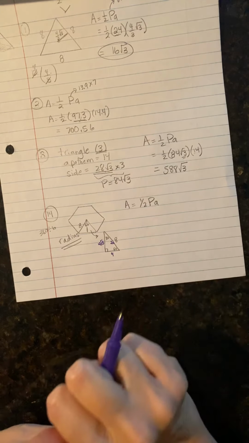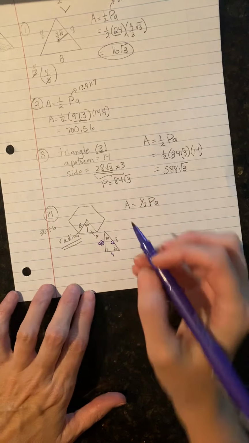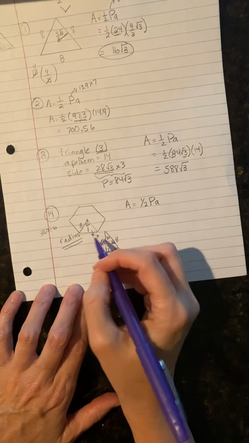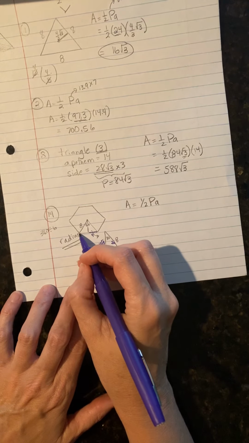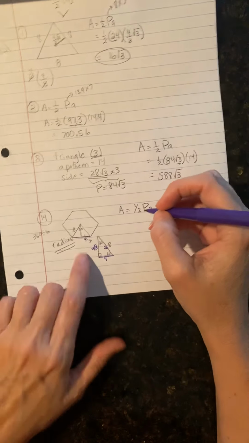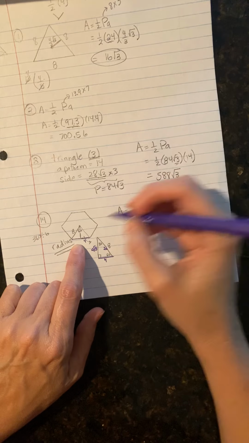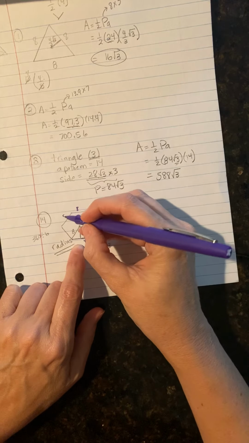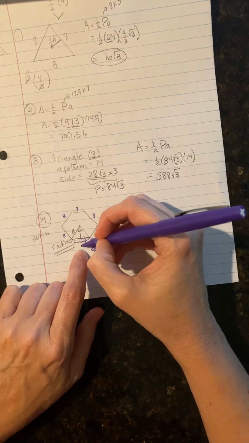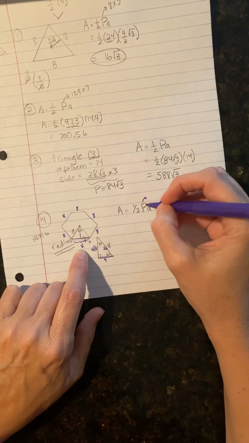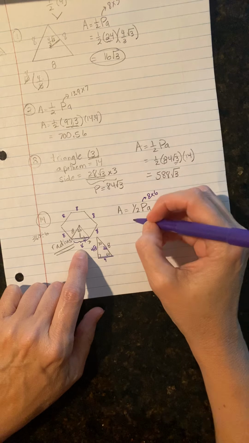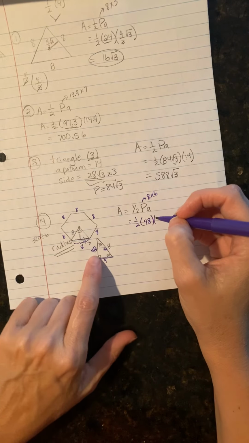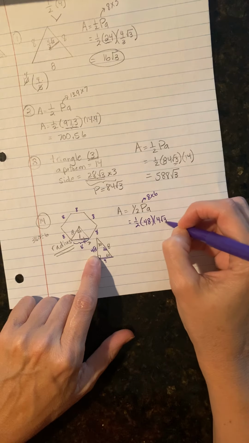All right, so I just found my apothem. The apothem is 4 radical 3. And I also know that this is 4. See, that line right there is 4. So that whole thing is 8, and that gets me also the perimeter. So if this whole thing is 8, then all of these are 8. So 8 times 6 gives you 48. So this is 1/2 times 48. And then the apothem we found was 4 radical 3.